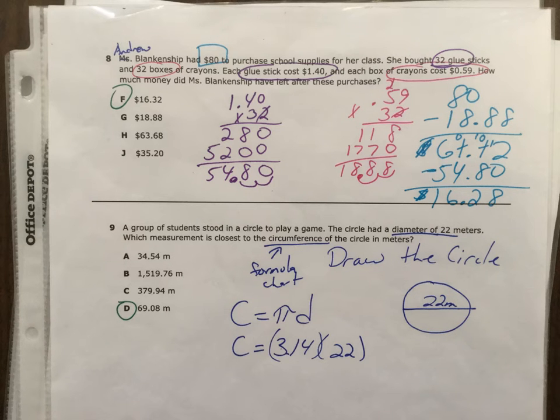All right, so this is a multi-step question. You got to just read it carefully and make sure you're doing all the steps. Okay, so 32 glue sticks at this price, you multiply those. Crayons for this price, and you need 32 of those also, so you multiply those. Then you could add those up and get how much you're going to spend on those purchases, but don't forget the last step. Otherwise, you're going to get the wrong answer. You have to subtract it from 80 because that is what's left over after these purchases.